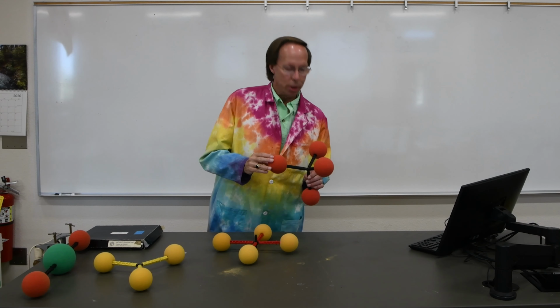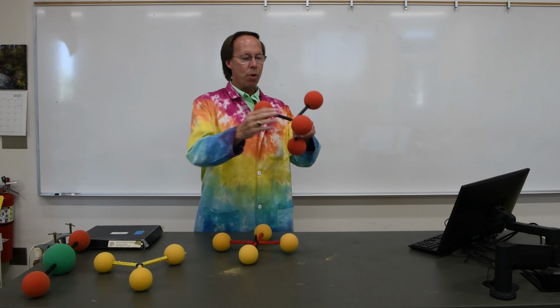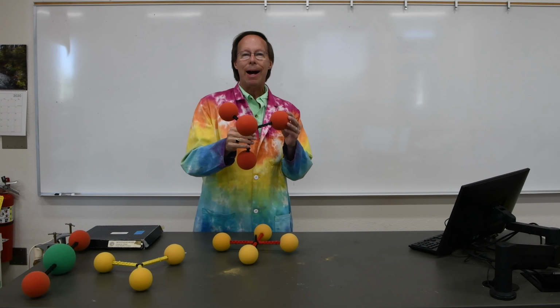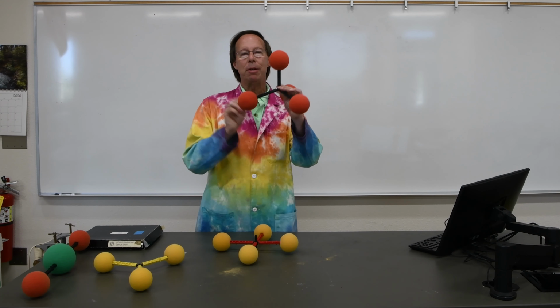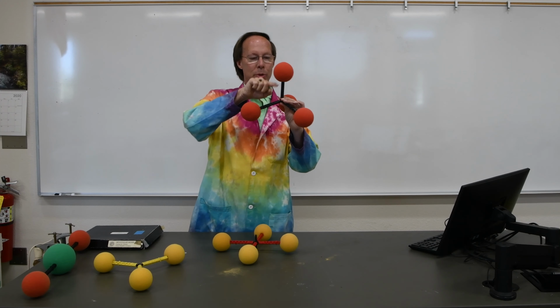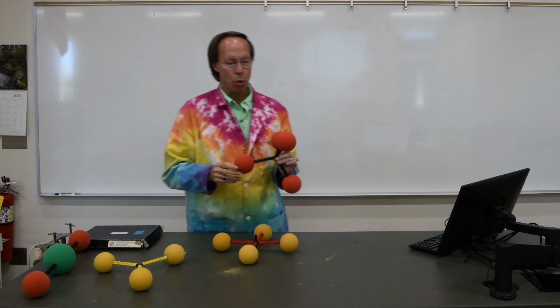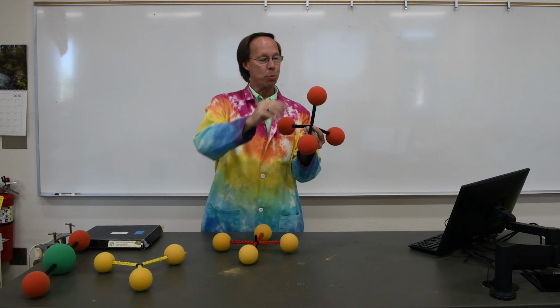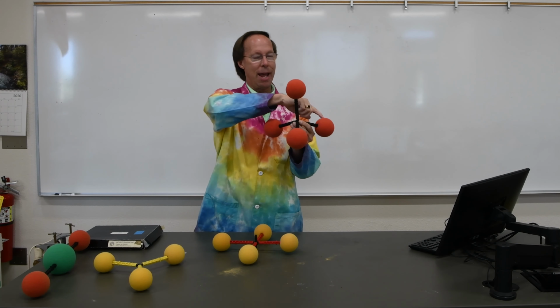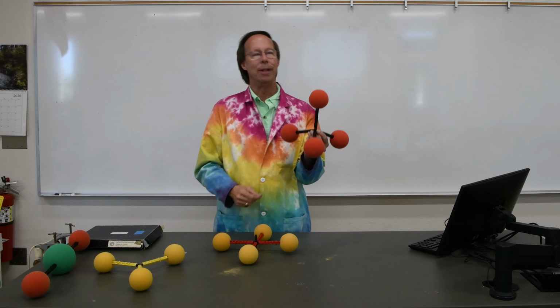From geometry, we know that if there are four groups or four objects attached to a central point, the farthest apart they can be from each other is 109.5 degrees. So the methane molecule has four groups. Those four groups are the four hydrogen atoms connected to the carbon.